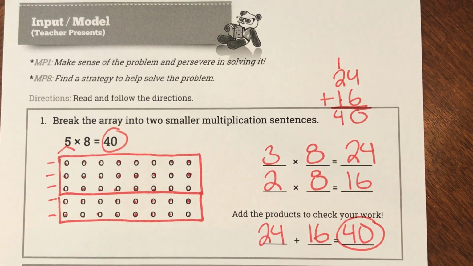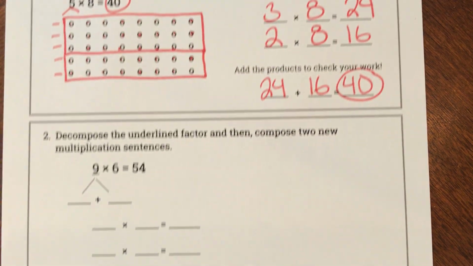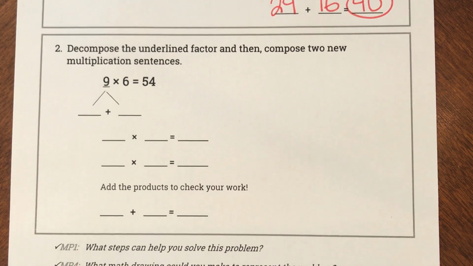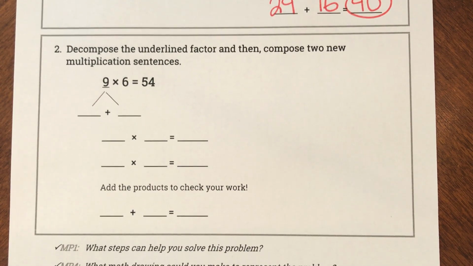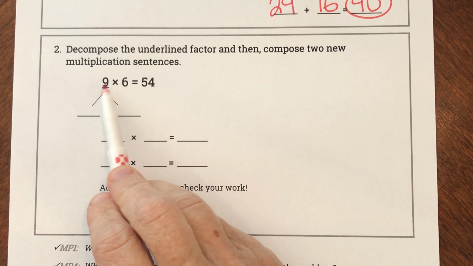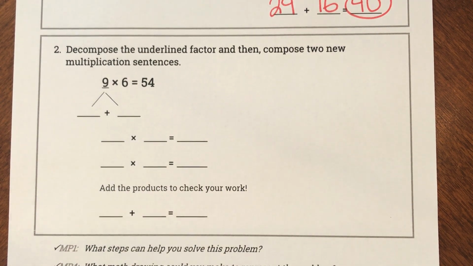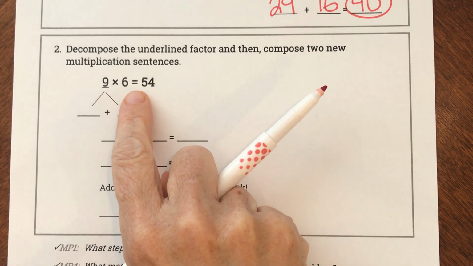Okay, let's look at this next one. This next one, they didn't give me an array, but they did give me the answer. It says decompose the underlined factor and then compose 2 new multiplication sentences. So they told me 9 times 6 is 54, but they want me to decompose the 9.